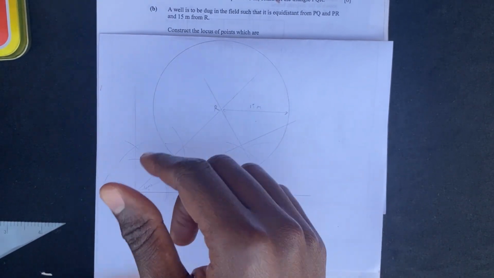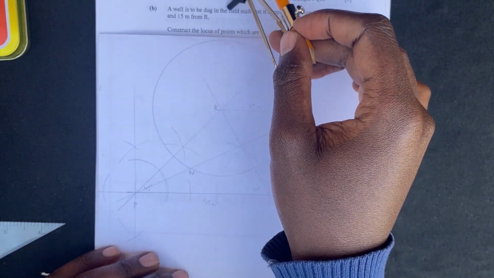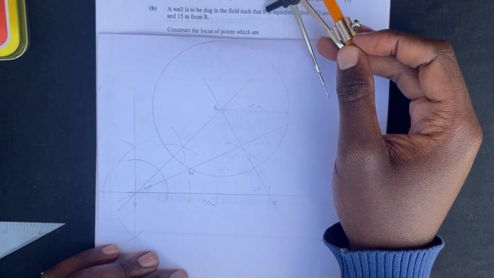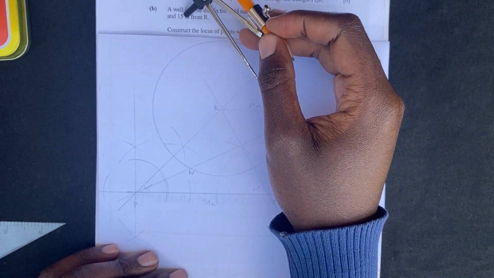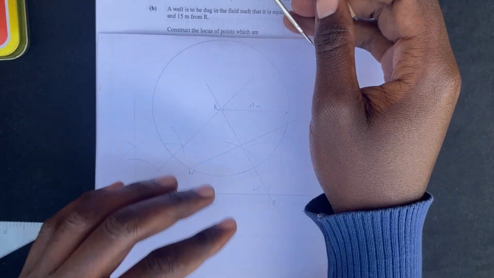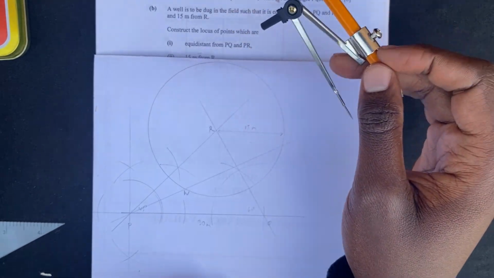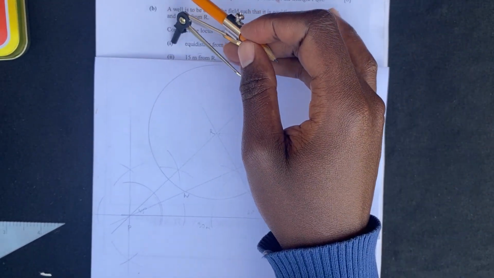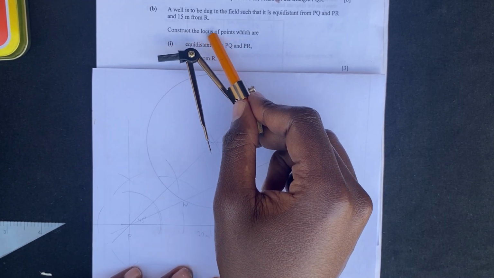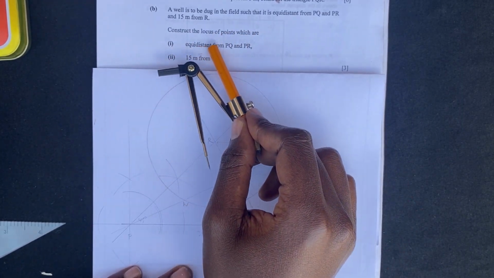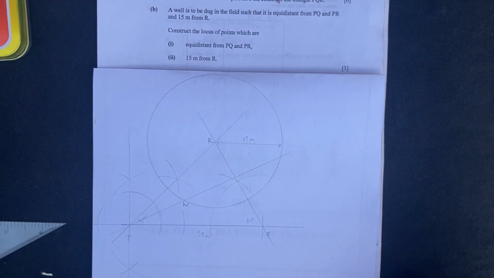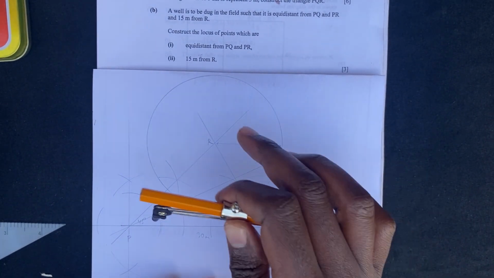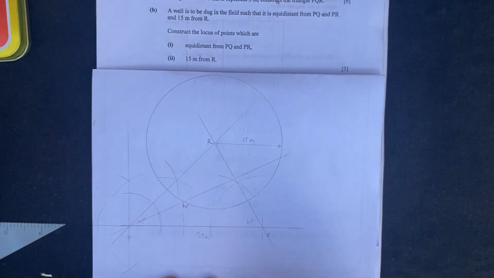And then for part B, it reads, a well is to be dug in the field such that it is equidistant from PQ and PR and 15 meters from R. Then it reads, construct the locus of points which are equidistant from PQ and PR.